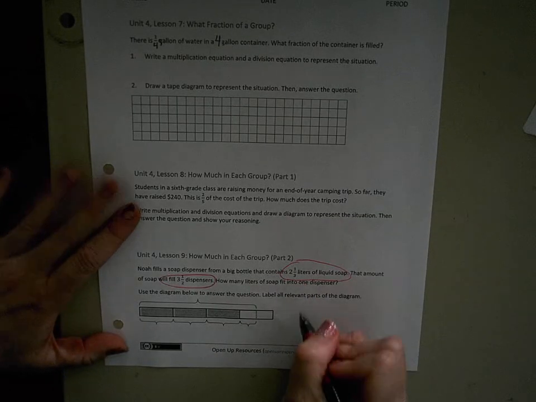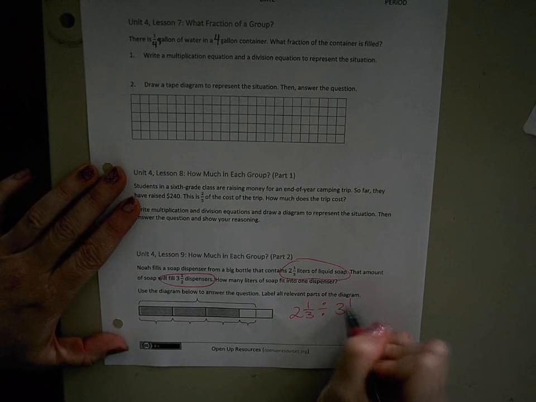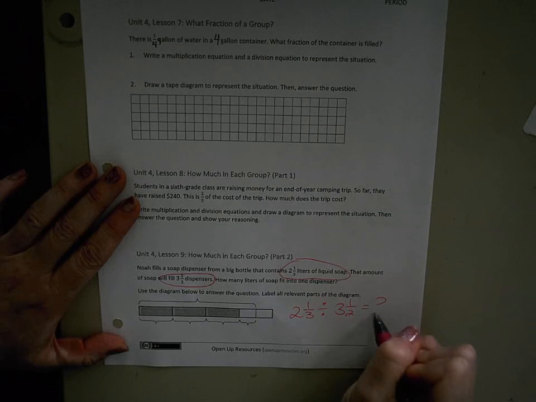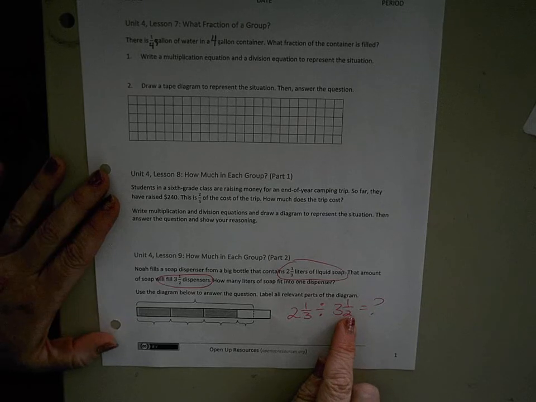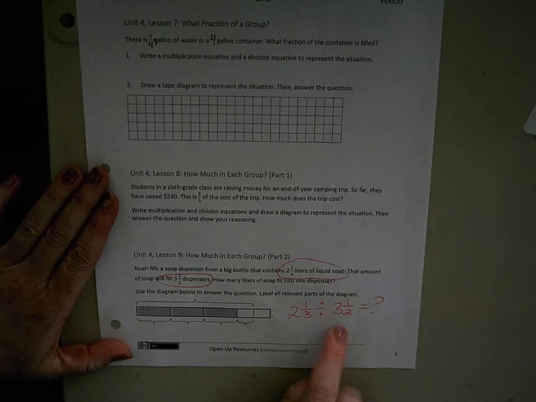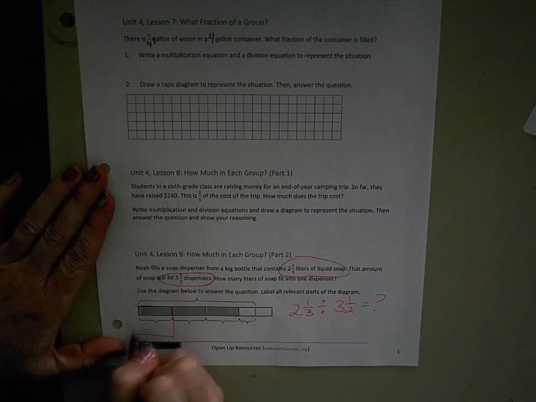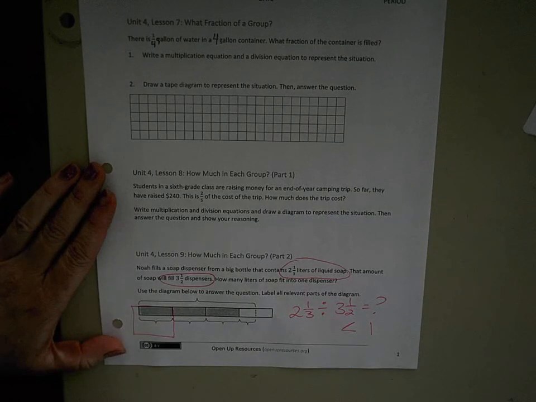So I'm taking my soap, 2 1/3, and I'm dividing it, pouring it into these 3 1/2 dispensers. And the reason I write that first is we saw earlier this week how we can just estimate if the answer is going to be more or less than 1. And because I have a smaller number divided by a larger number, I know that my answer for one dispenser, which is what I'm looking for, should be less than 1. That will help me check my answer to see if it makes sense.